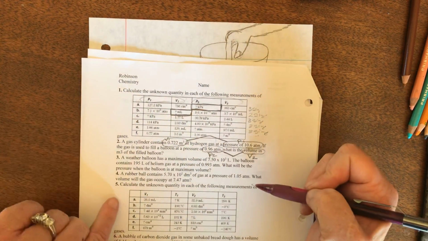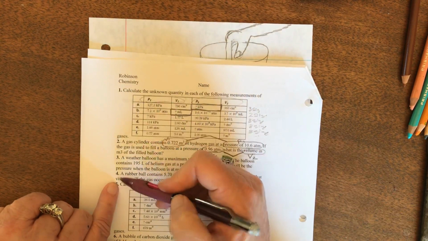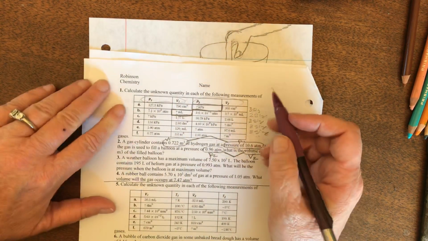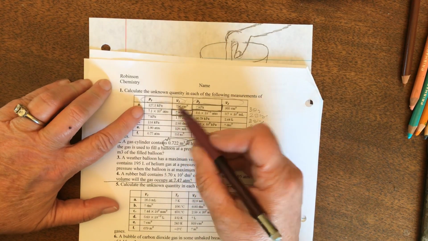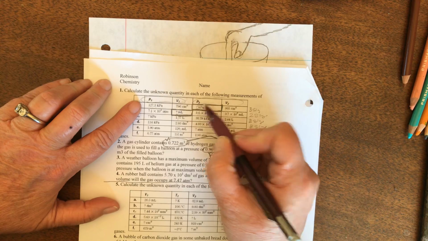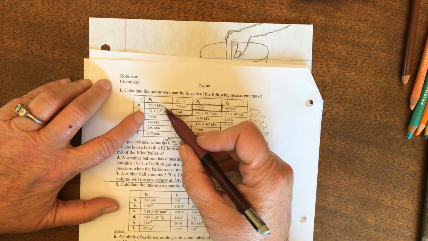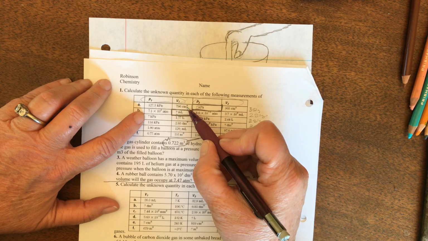So these are all Boyle's law, I think from 1 to 4. And so we can draw a line here. And these have marks on it from previous years. But here we've got pressure 1, volume 1, pressure 2, volume 2. And you'll see these units of pressure and units of volume.